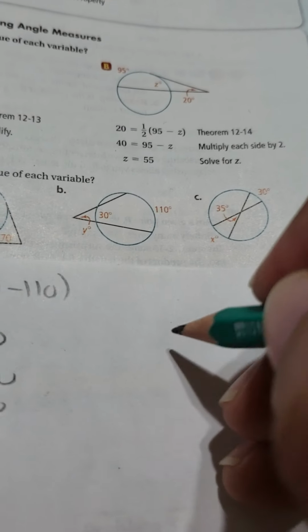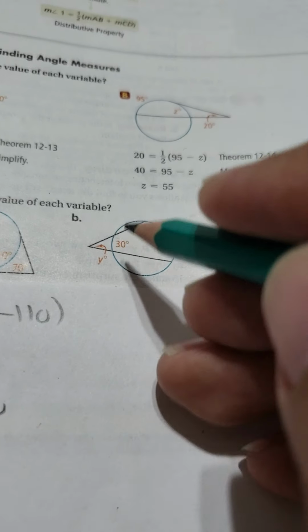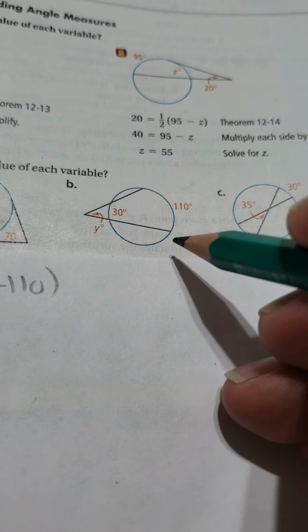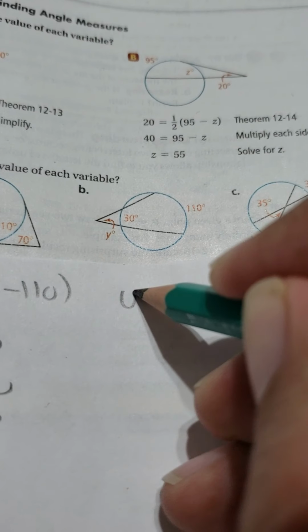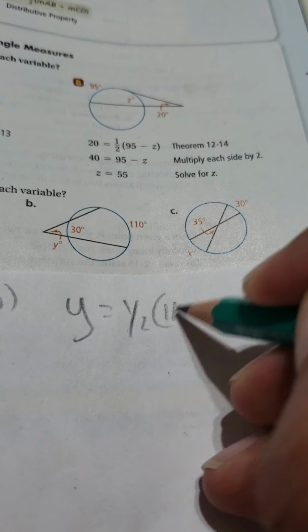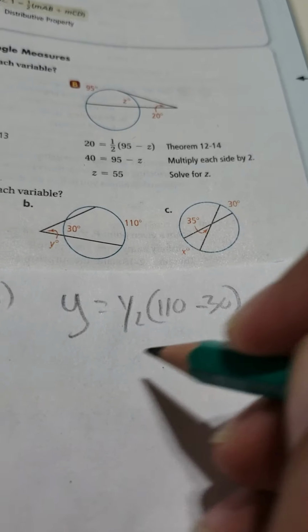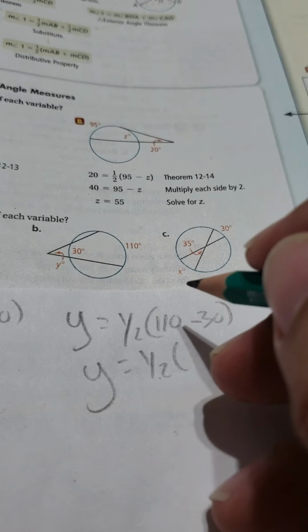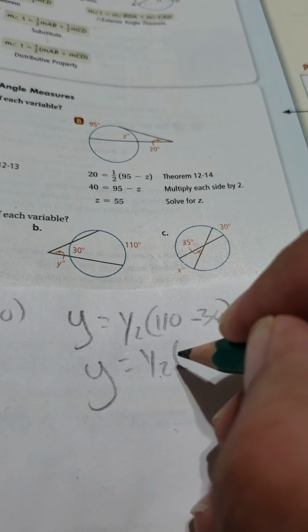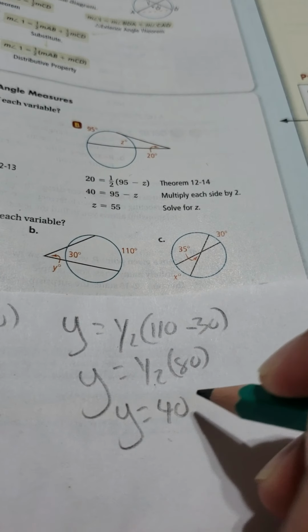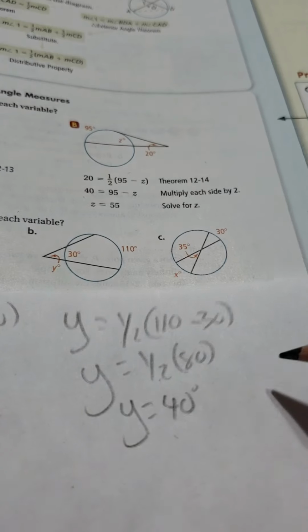Now the next example is this one. A similar situation, the intersection is outside of the circle, and we have 30 in this part and 110 in this one. Well, this is basically the formula that says y is equal to 1/2 of 110 minus 30. Here it will be 1/2 of 110 minus 30, which is 80, and 1/2 multiplied by 80 is 40. This one is 40 degrees.